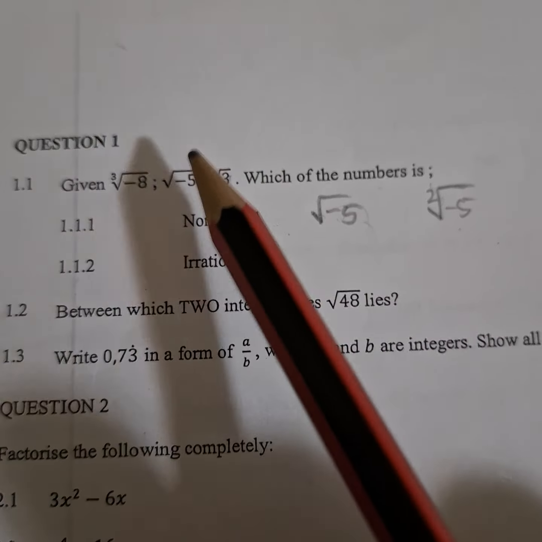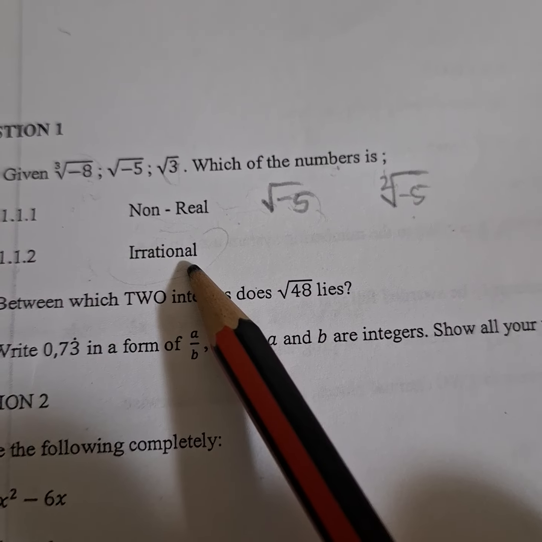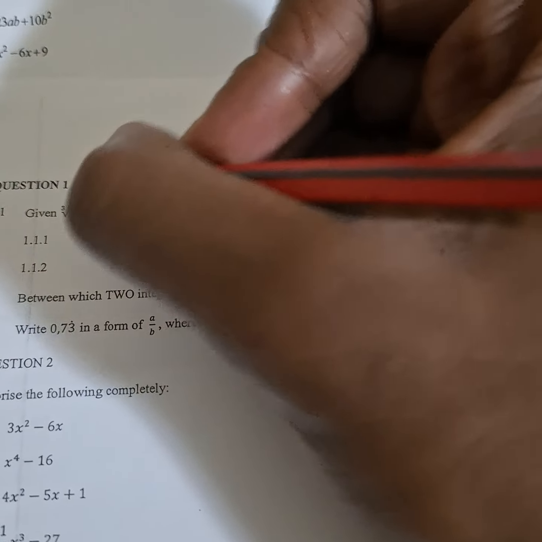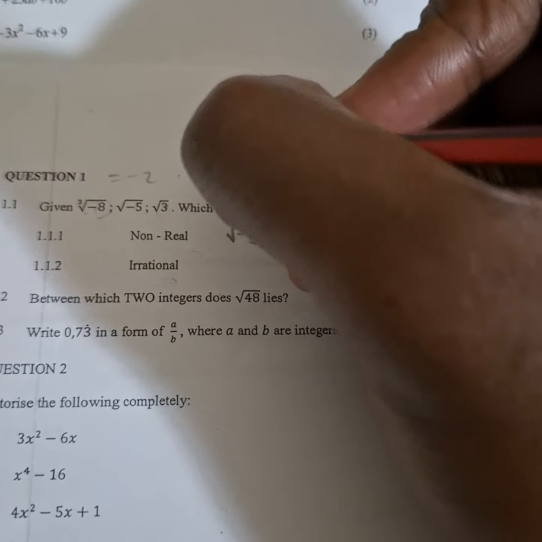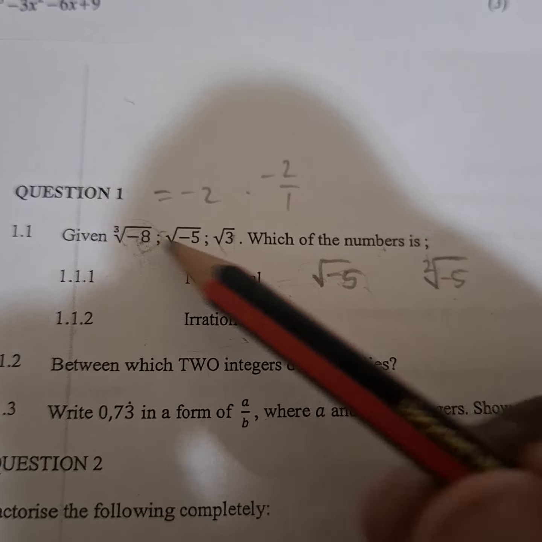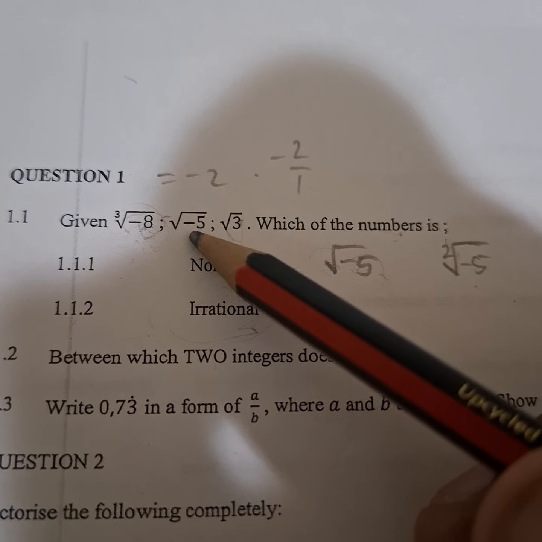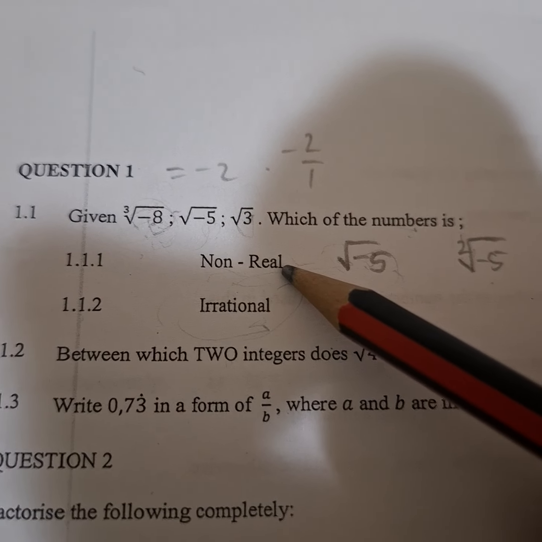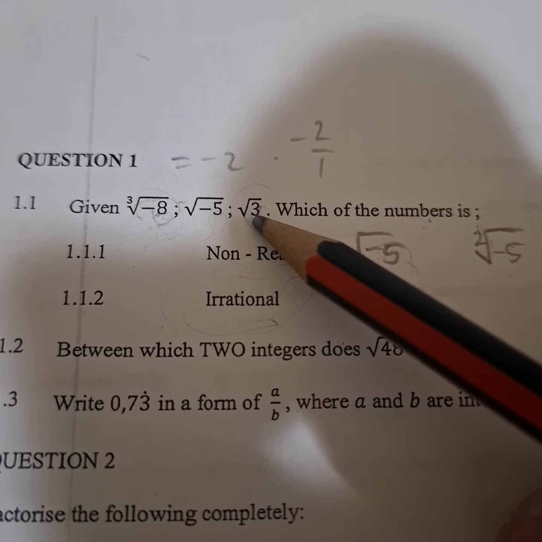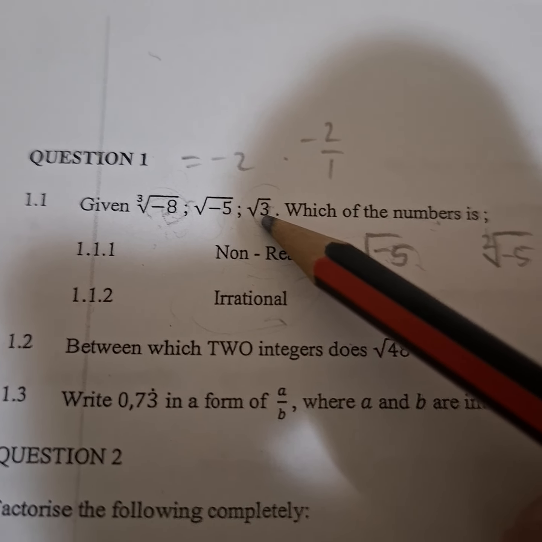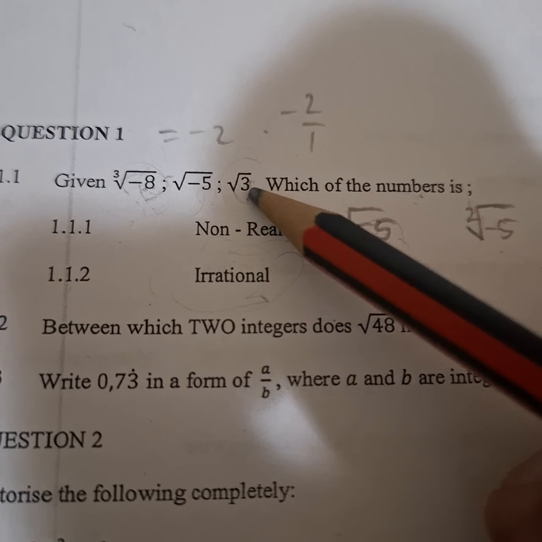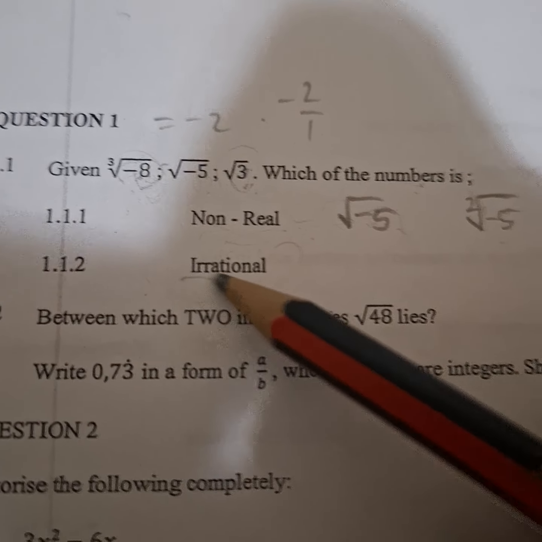So if we come here and ask which of the numbers is irrational: the cube root of -8, if you put it in the calculator, you get an answer of -2. Now -2 can be written as -2/1, so this is a rational number. Square root of -5, we established that the even root of a negative number is non-real. The square root of 3, if you put this in your scientific calculator, you get a non-recurring, non-terminating decimal. This is also the square root of a non-perfect square number, so that qualifies as irrational.